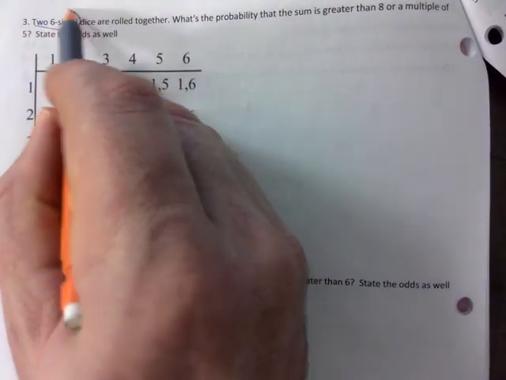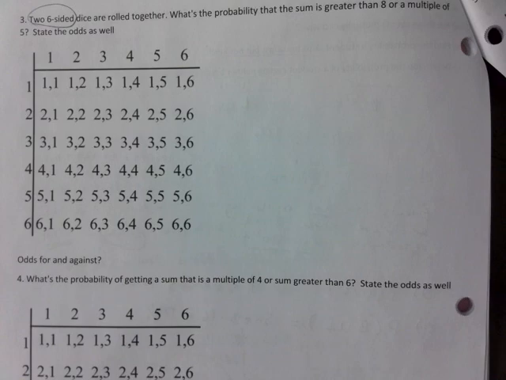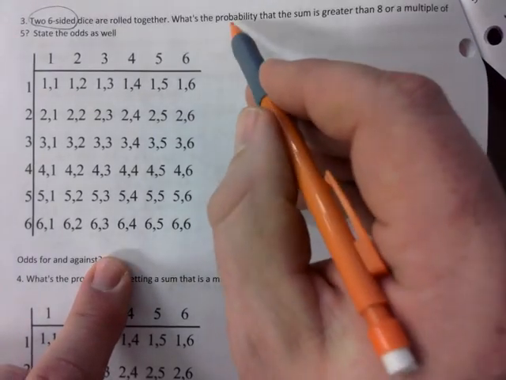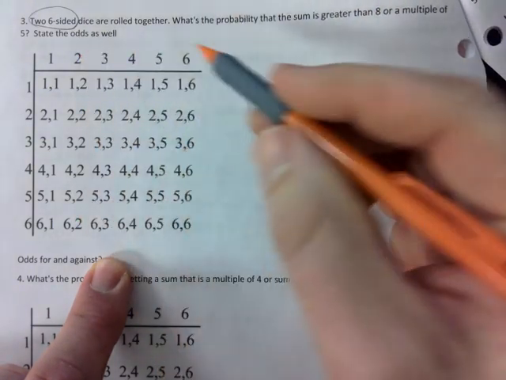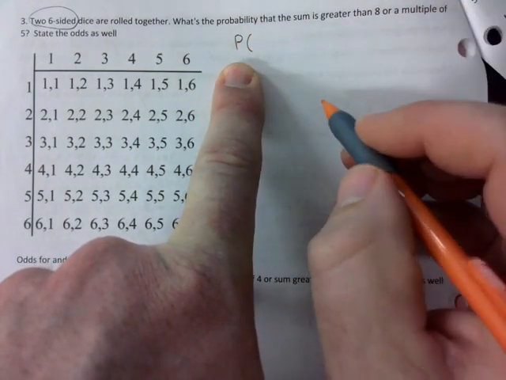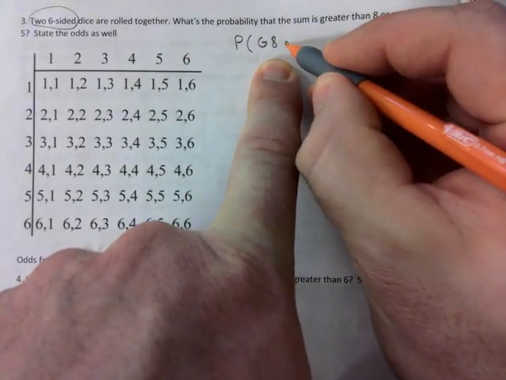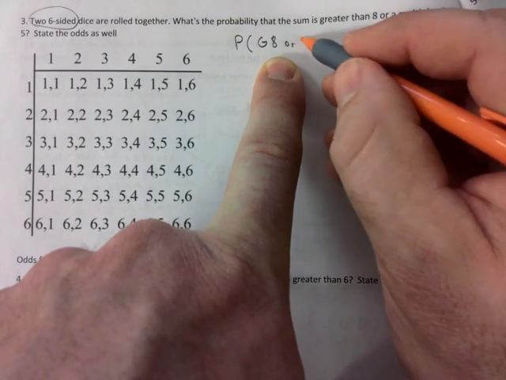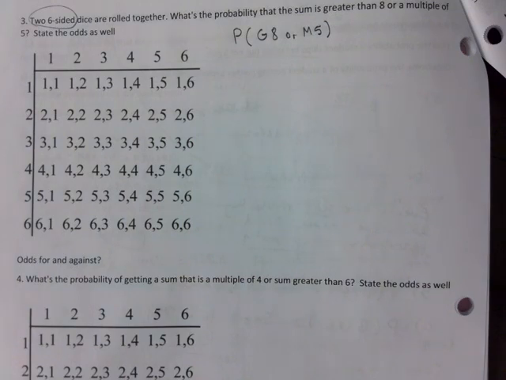So you have two 6-sided dice that are rolled together. So this could vary. You could have two 12-sided, a 5 and a 4, it doesn't matter. So we want the probability that the sum is greater than 8 or a multiple of 5. Right? So we want the probability of G8 or M5. I hope that makes sense. I'm just going to write it like that for now.